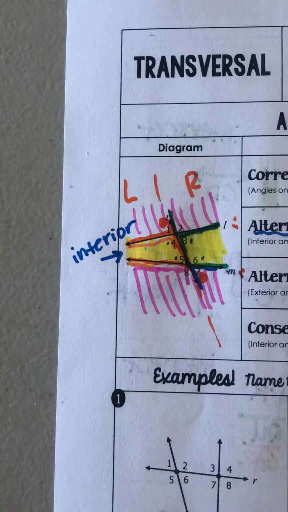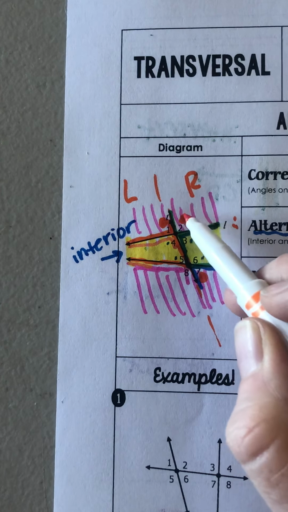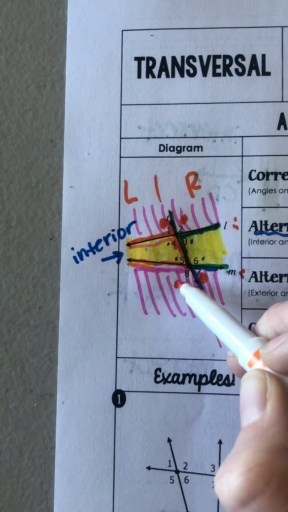All right, the next alternate exterior, if I start with 2, I've got to cut across the transversal, 8. Angle 2 and angle 8.